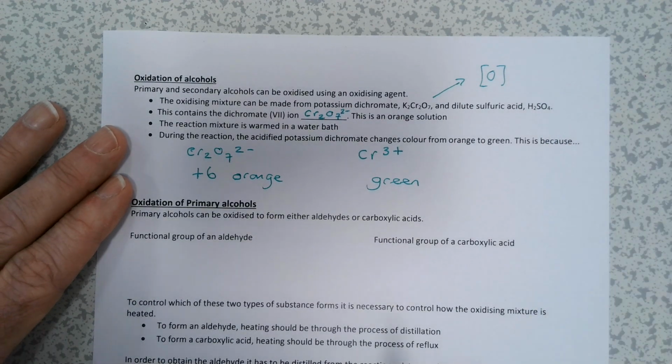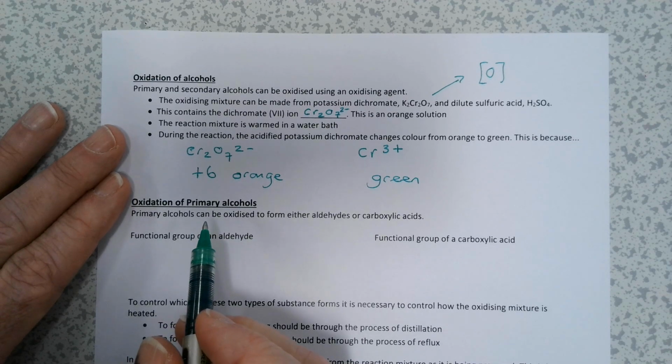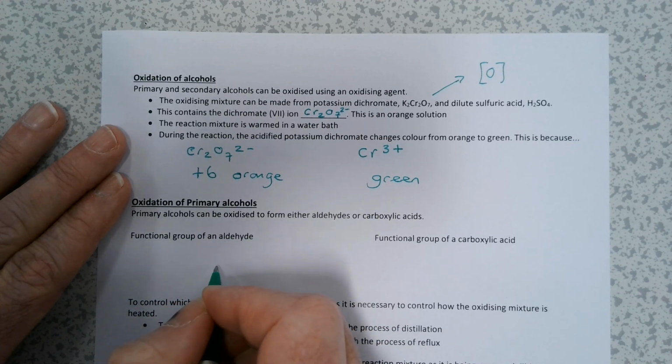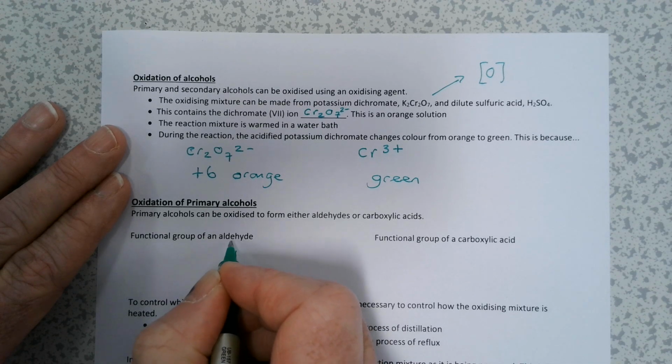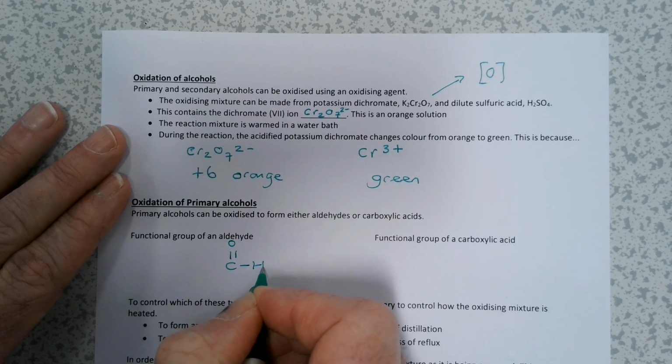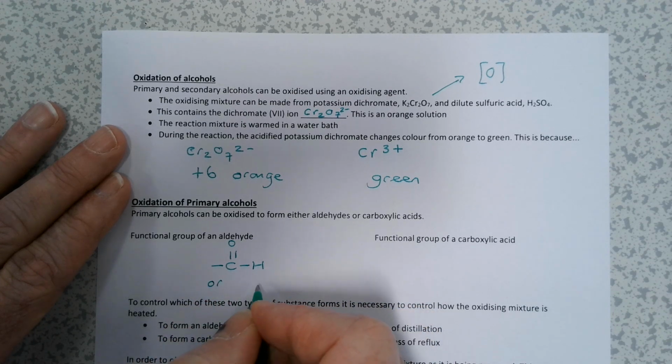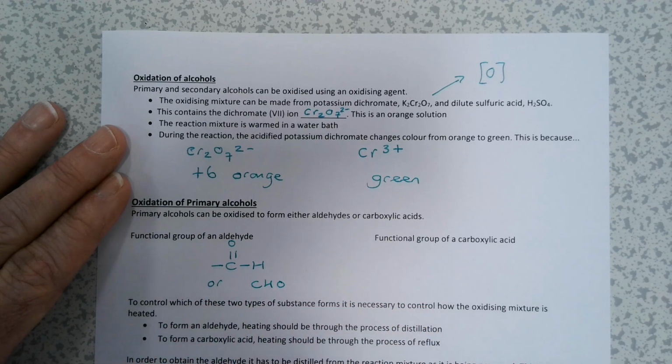This oxidizing agent is going to take a primary alcohol and turn it into an aldehyde. The functional group of an aldehyde can be written so, or it could be represented like this. Although this doesn't correctly show bonding order, it's written like this in order to differentiate it from an alcohol.